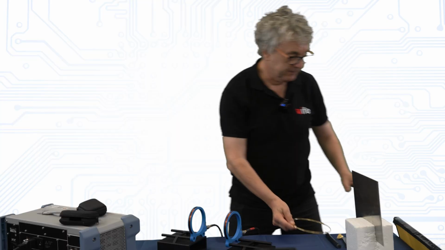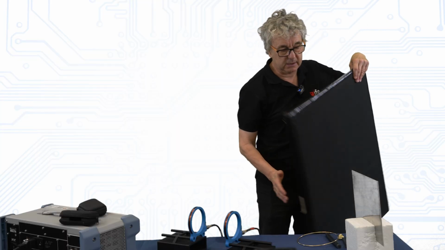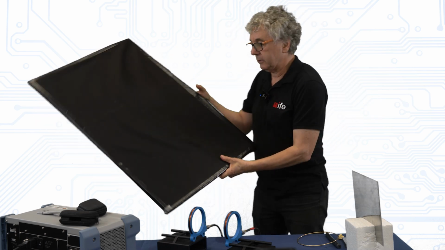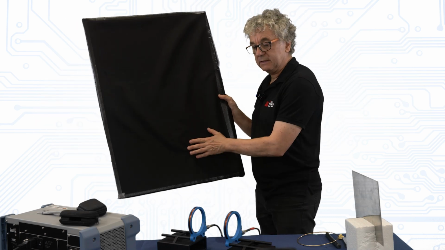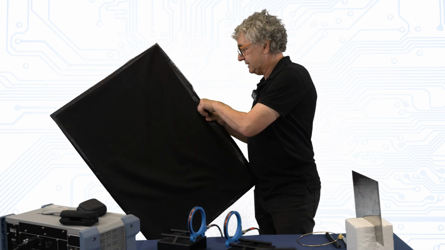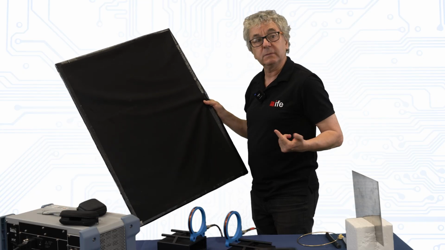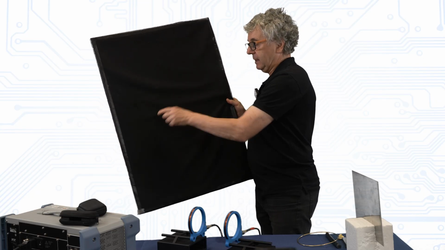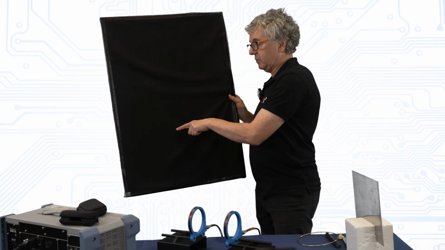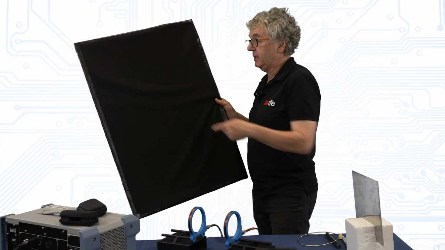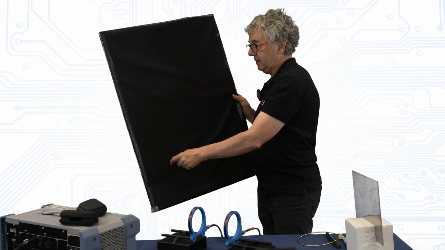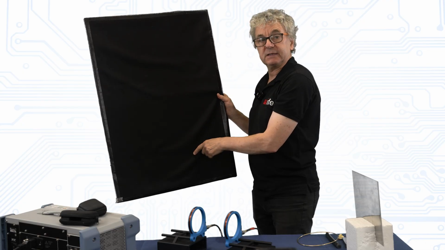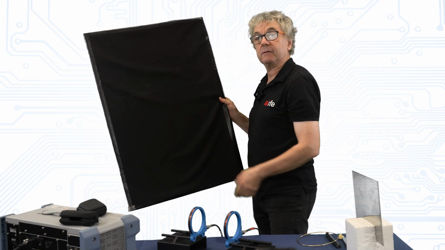Now let's use another piece. This is a cloth, and we already used it in the other video. It's an impedance cloth. It has an impedance of 377 ohm square. Ohm square means if you cut a square here and measure the resistance or impedance from here to here, you get 377. If you cut a bigger square, you will again get 377 because the width increased and the length increased.